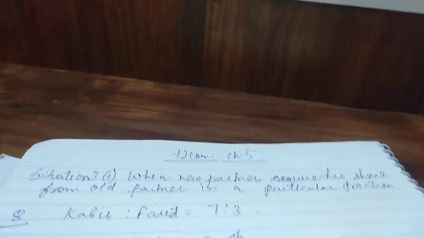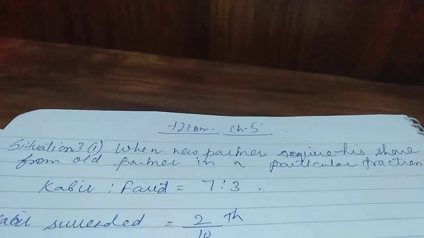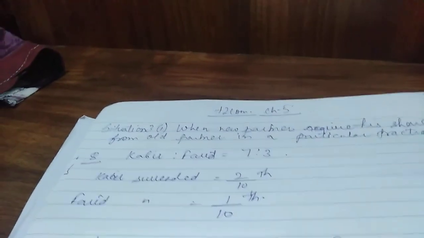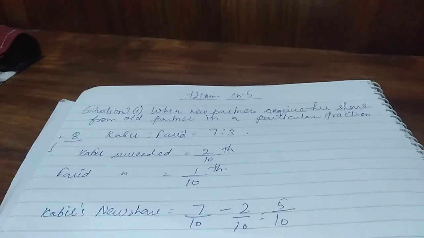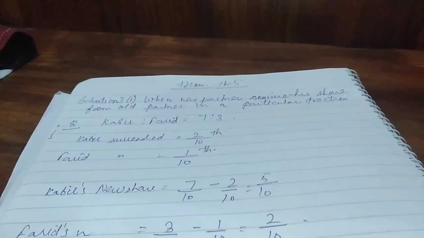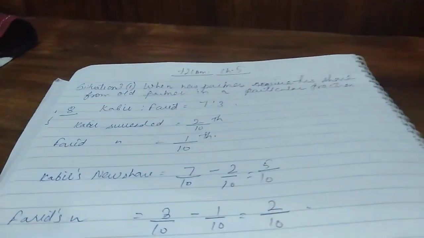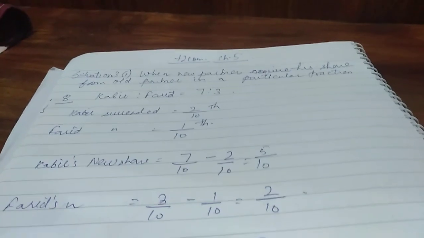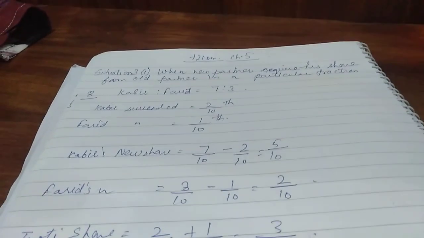So look at sum number 8 of your book. Kabir and Fareed's ratio was 7:3. Kabir surrendered 2/10 from his share, and Fareed gave 1/10 from his share. Calculate the new ratio. What will be Kabir's share now? From 7/10 he is giving 2/10, so 7/10 minus 2/10, 5/10 is with Kabir. And with Fareed, 3/10 minus 1/10, 2/10 is with Fareed.